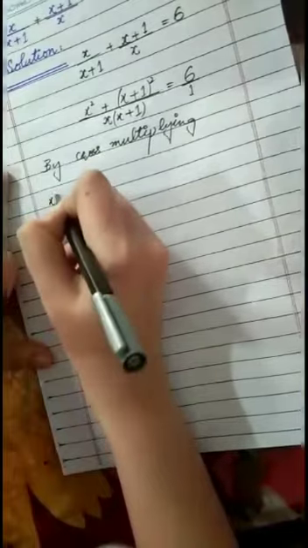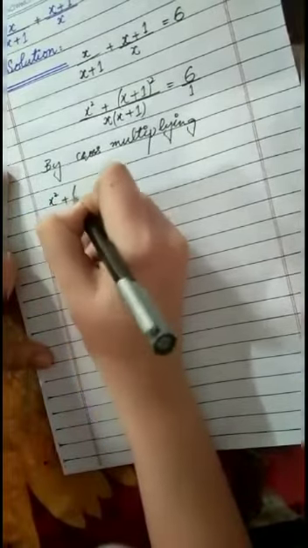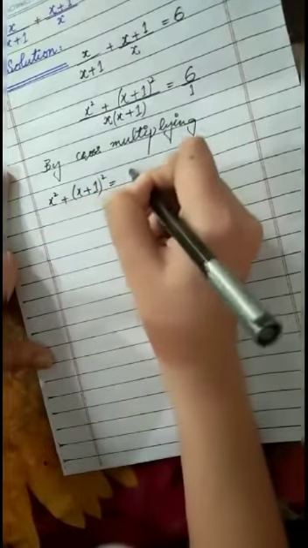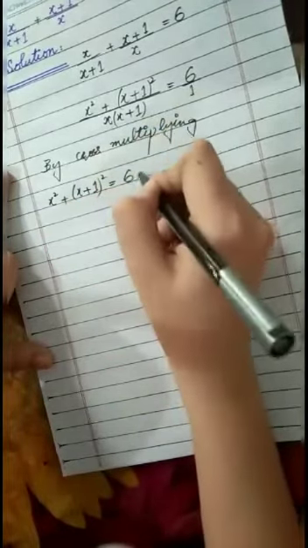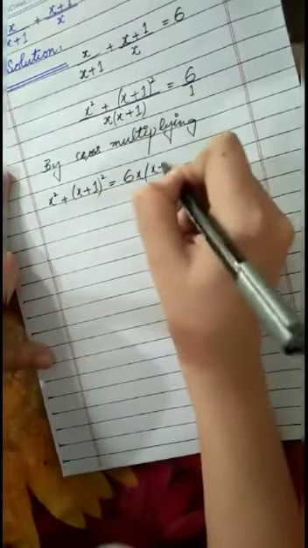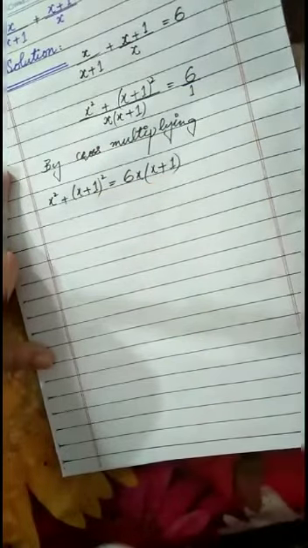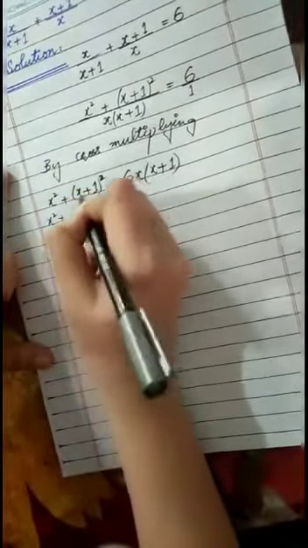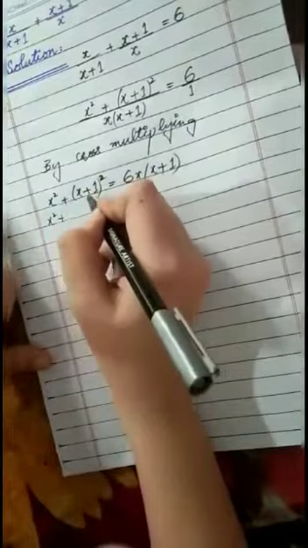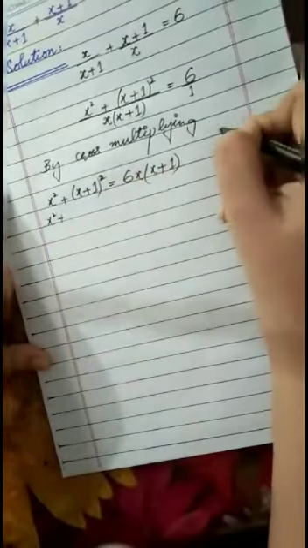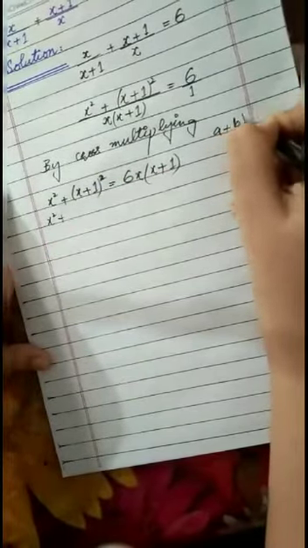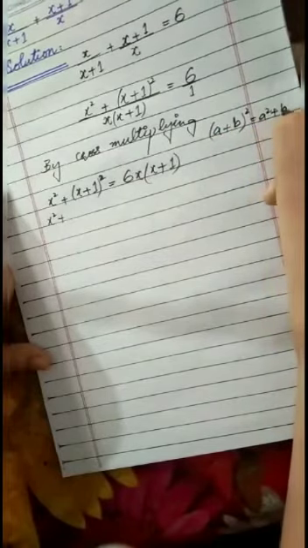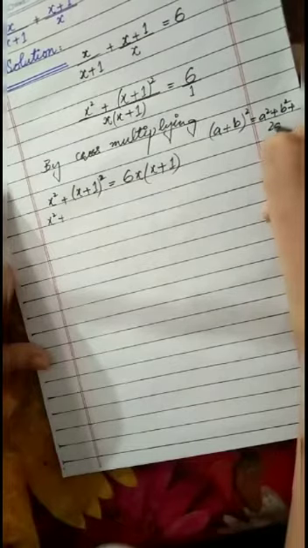it is x square plus x plus 1 whole square is equal to 6x into x plus 1. Now open its formula: a plus b whole square formula is a square plus b square plus 2ab.